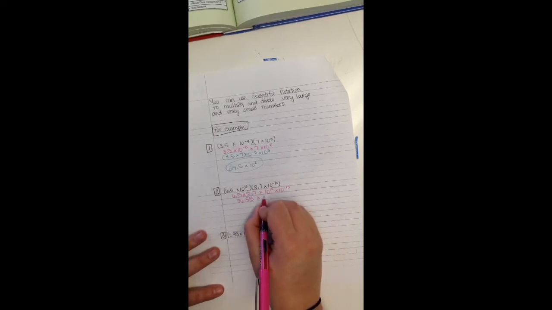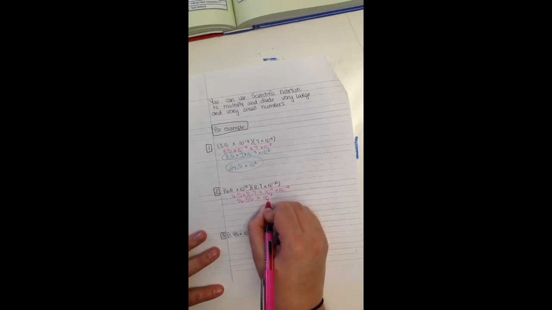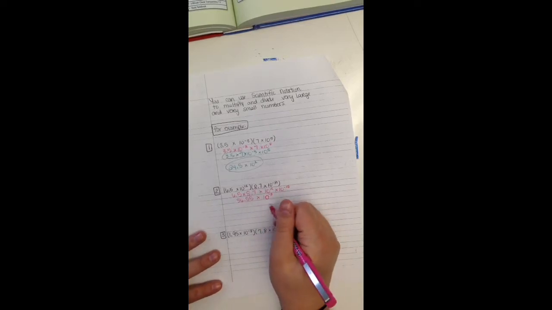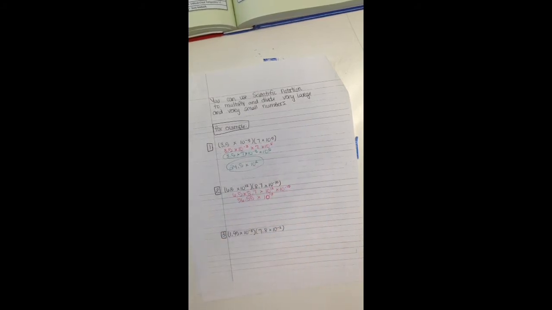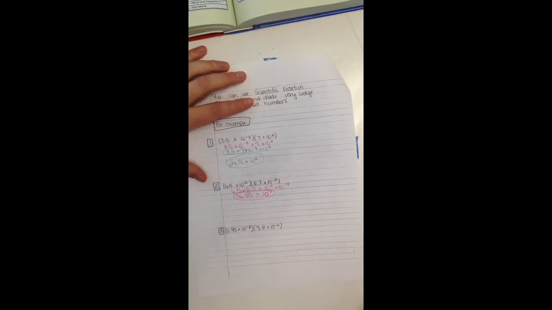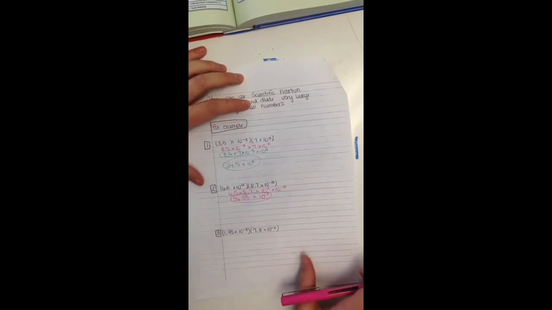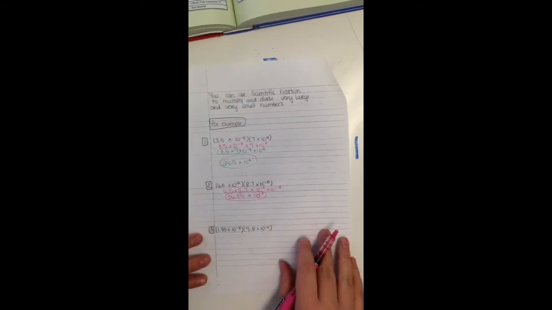They have the same base. 12 plus negative 15 gives me negative 3. You do not need to write this as 1 over 10 to the positive third because in scientific notation, we're allowed to have those negative exponents. So just leave it as is. So I want you to try number 3 by yourself, and then we're going to talk about dividing them in the next example. Pause the video, come back when you're ready.